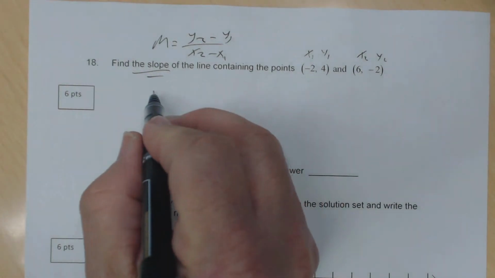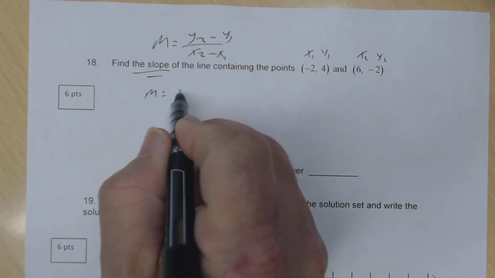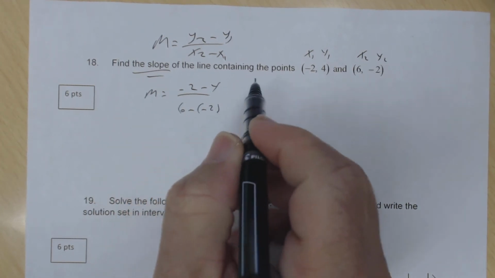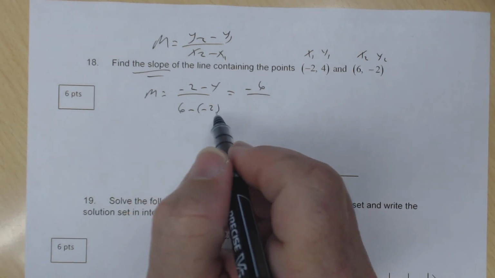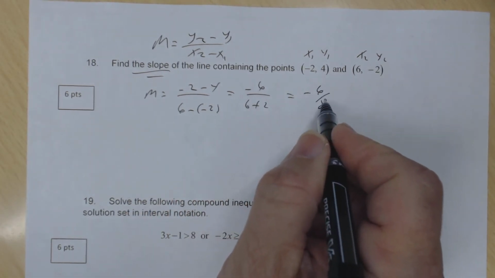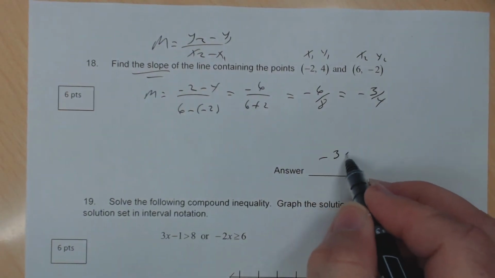You're going to get, let's start with y2. So you get slope to be negative 2 subtract 4 over 6 subtract the negative 2. Negative 2 subtract 4 is a negative 6. 6 subtract negative 2 is 6 plus 2. So that's negative 6/8, which reduces to negative 3/4.